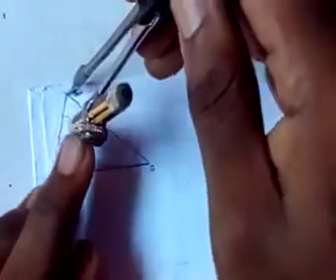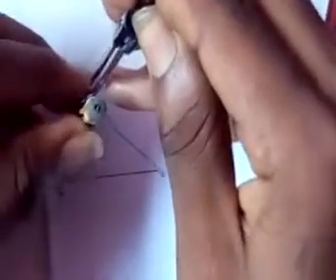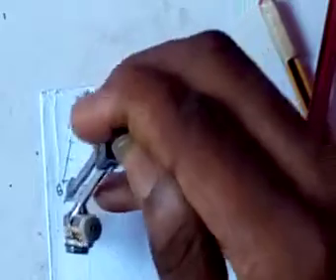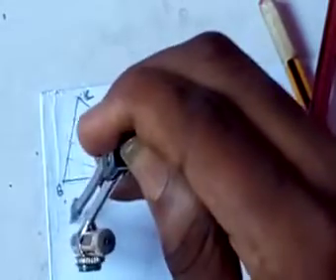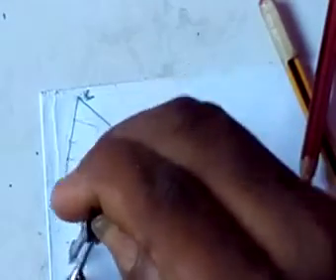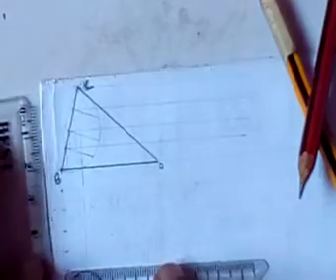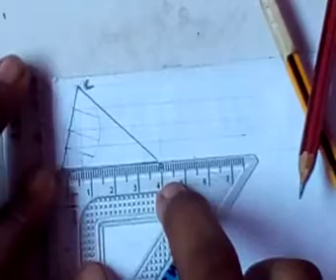Since they are equal, I can just transfer each of these distances: the 1, the 2, the 3, the 4. Then I need to draw a line parallel to these ones to the right. So here we go.